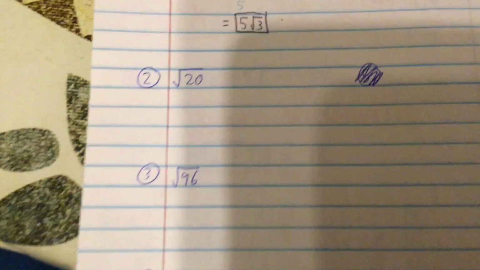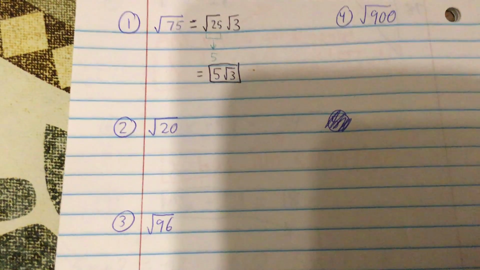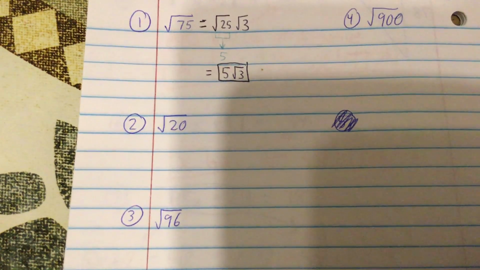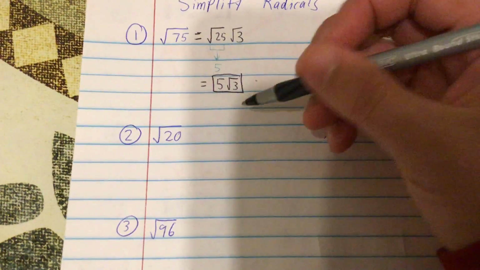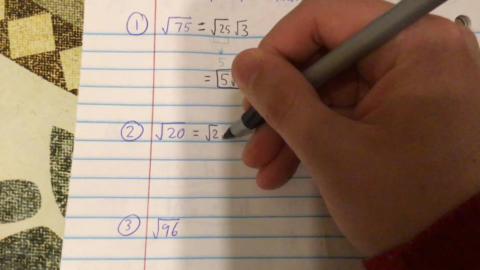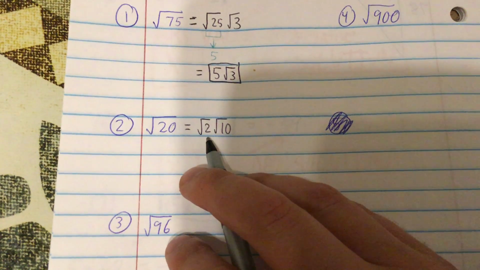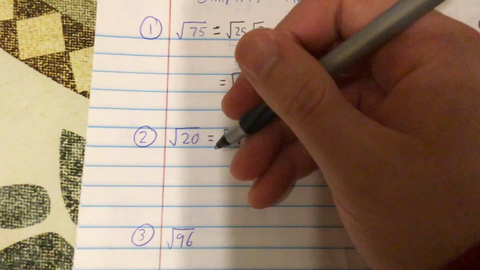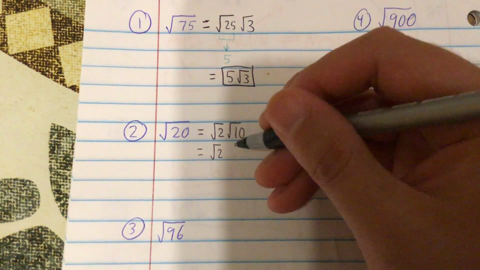Okay. Number 2, the square root of 20. Well, I have 2 options. I can do radical 2, radical 10, or radical 4, radical 5. So I showed you the method with the perfect square. I'm going to show you the method where, what if we chose radical 2, radical 10? Can I break down 2? Nah. But can I break down radical 10? Yeah. I leave this radical 2 alone, but this radical 10 can be broken up into radical 5 times radical 2.